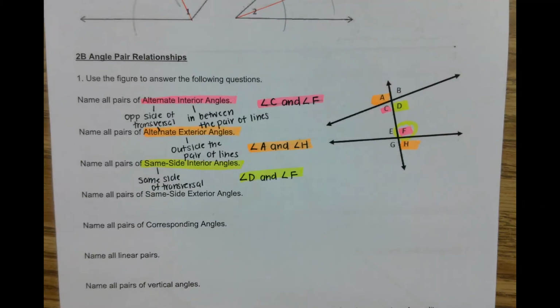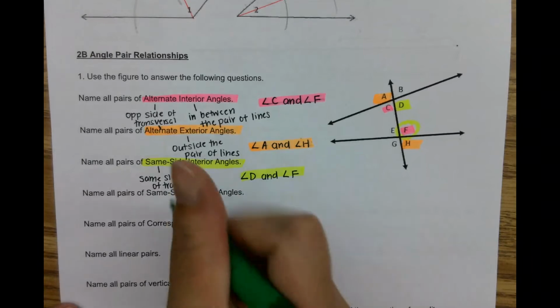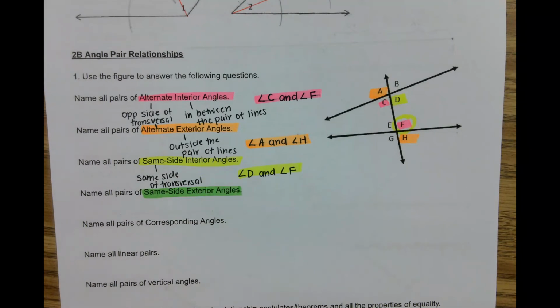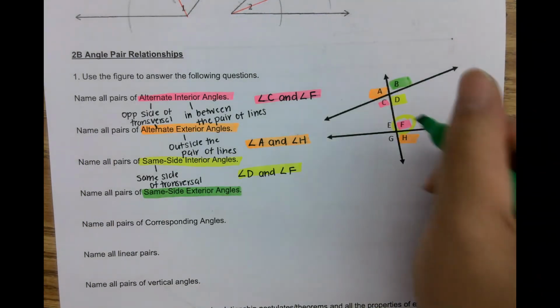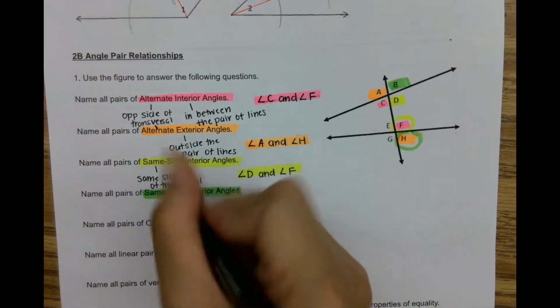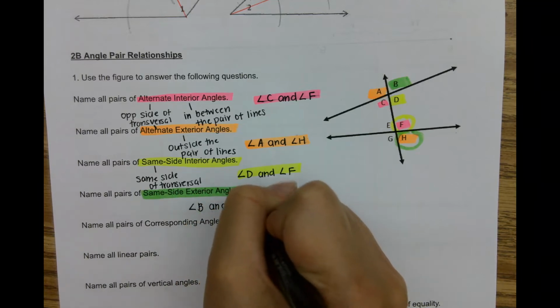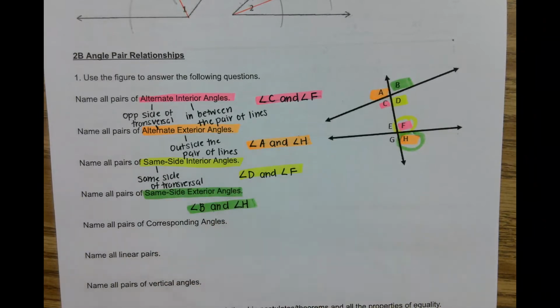Same side exterior. Again, same side is the same side of the transversal. Exterior means outside the pair of lines. So an example of that would be B and H. They are on the same side of the transversal, to the right, and they are both outside the pair of lines. Corresponding angles is a little bit trickier.